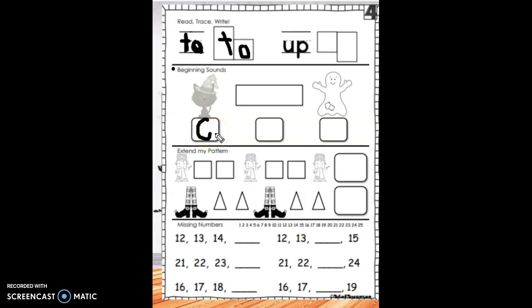Good job. The second one is a rectangle, right? We know that shape, a rectangle. So what is that beginning sound of rectangle? Write that letter there. This next picture is a ghost. G. What is that beginning sound? Put that letter here, under the box.